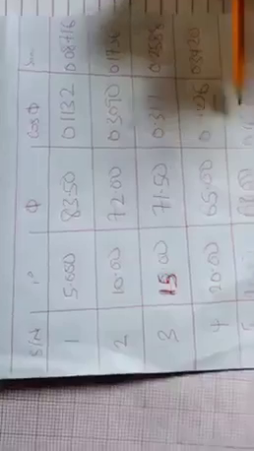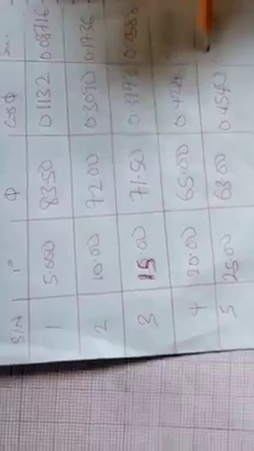Look at the values of cos phi: 0.1132, 0.3090, 0.3173, 0.4226, 0.4540. And then the corresponding sine I: 0.08716, 0.1736, 0.2588, 0.3420, 0.4226.